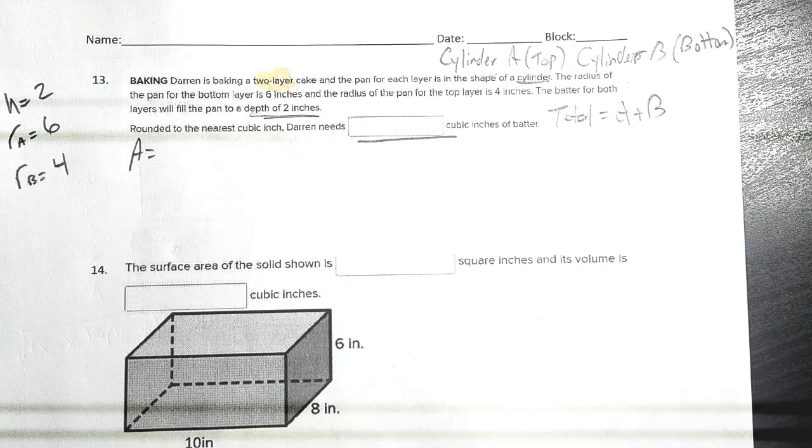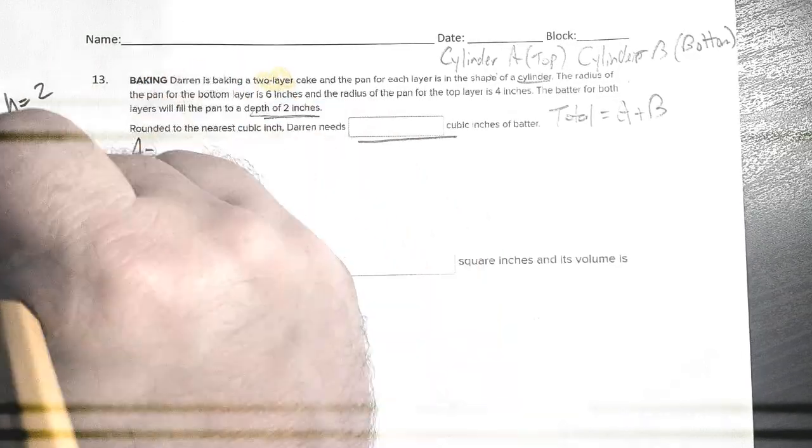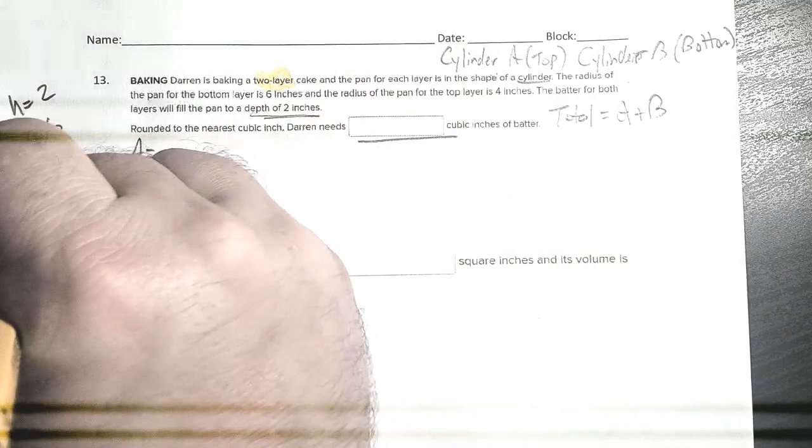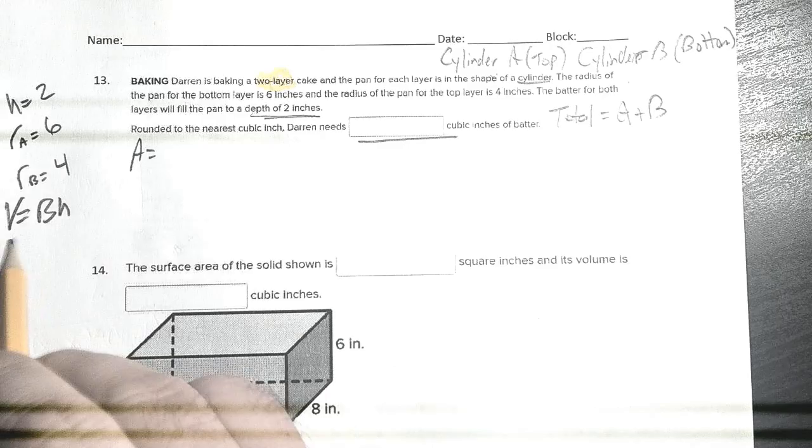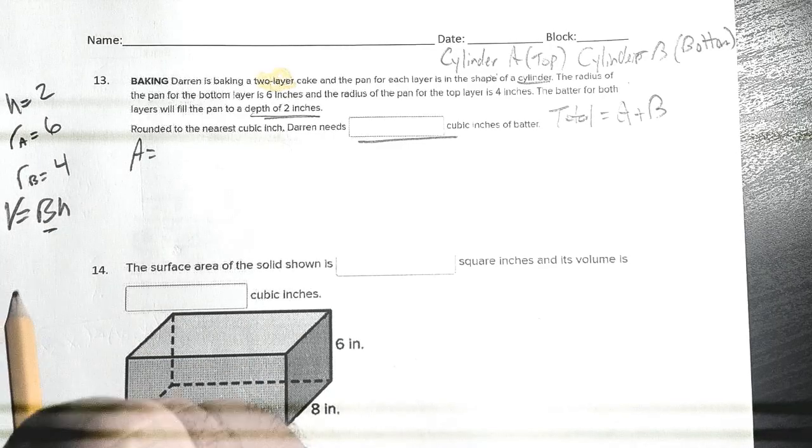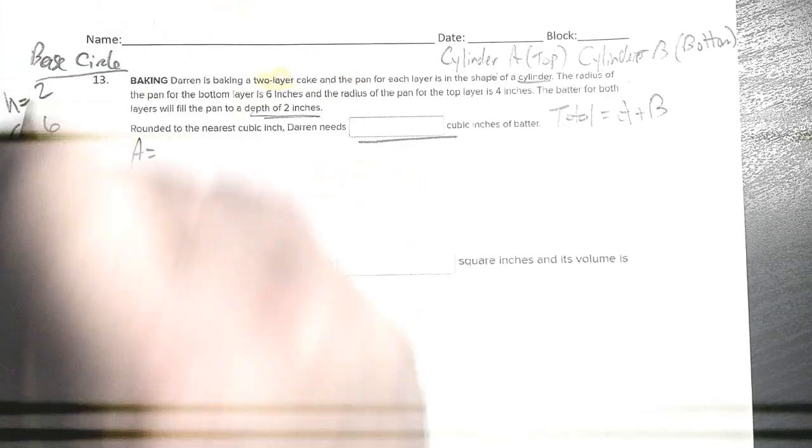All right, so our volume for cylinder. I'm going to do a couple of things. So volume for a cylinder is base area times height, okay? Now this B, so the base is a circle on a cylinder, right?